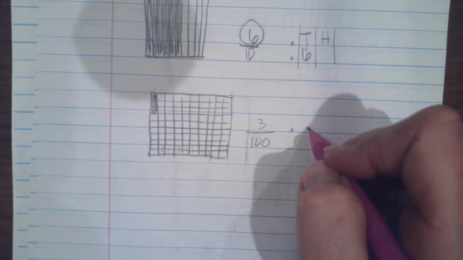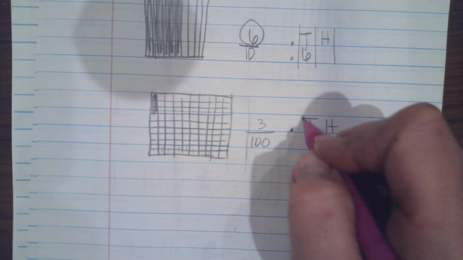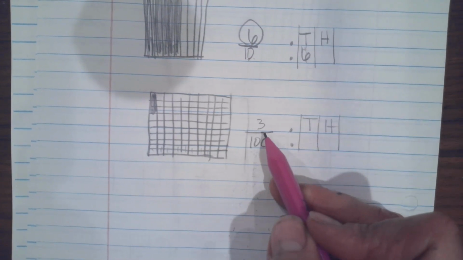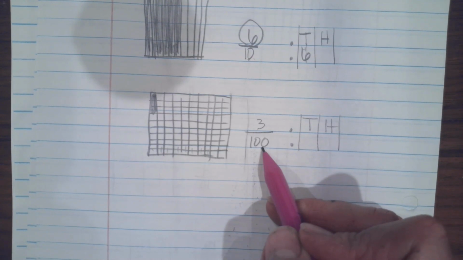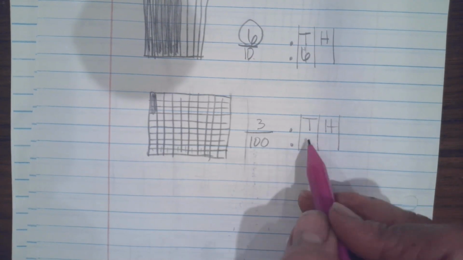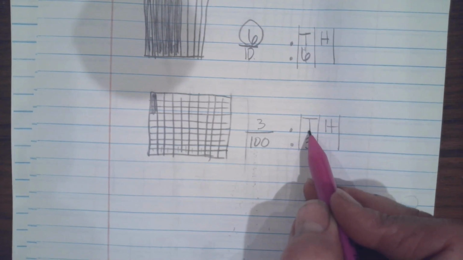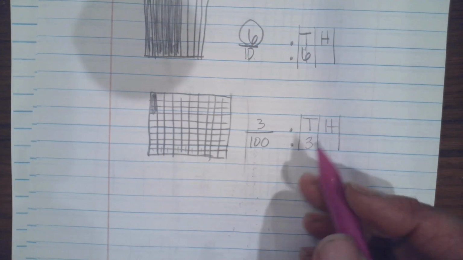Now, if I follow my steps and I make my tenths and hundredths column, I know that my number has to be 3 and my answer has to end on the hundredths. So if I wrote 0.3, that is not correct because this is the tenths and I need it to be on the hundredths.